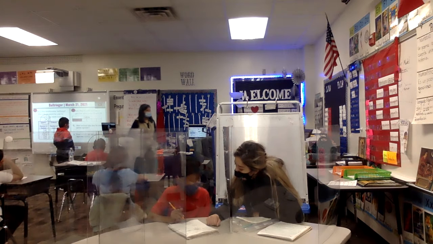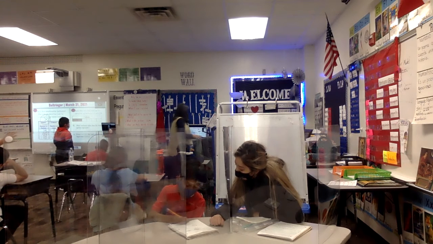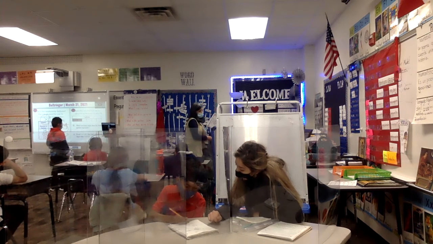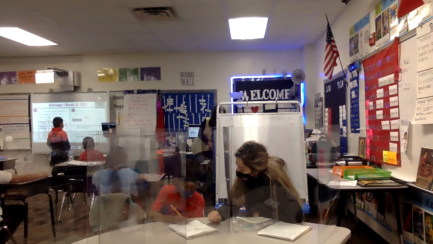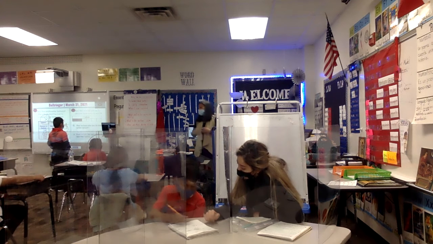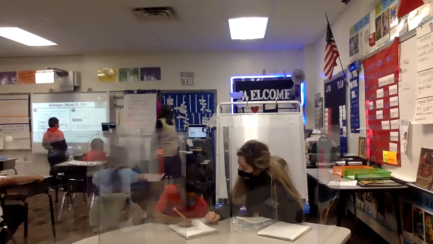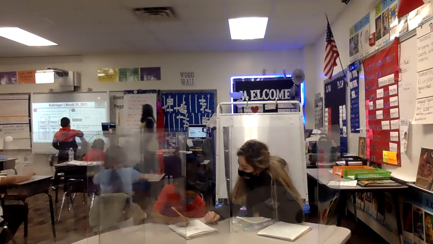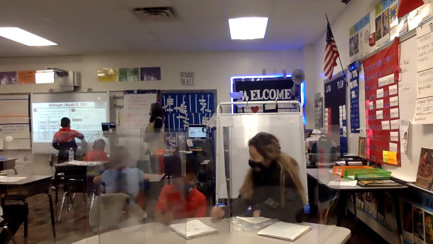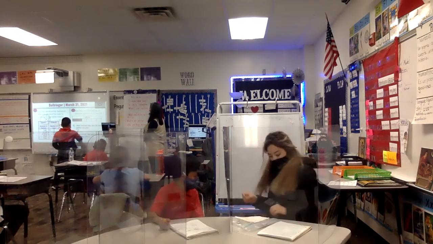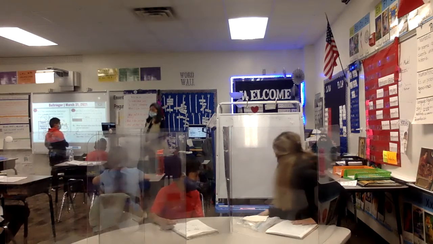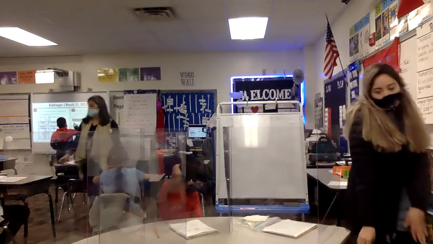What fractional part does the shaded part represent? It represents 2/6. How did you find that out? Can you label my bar, my fraction?